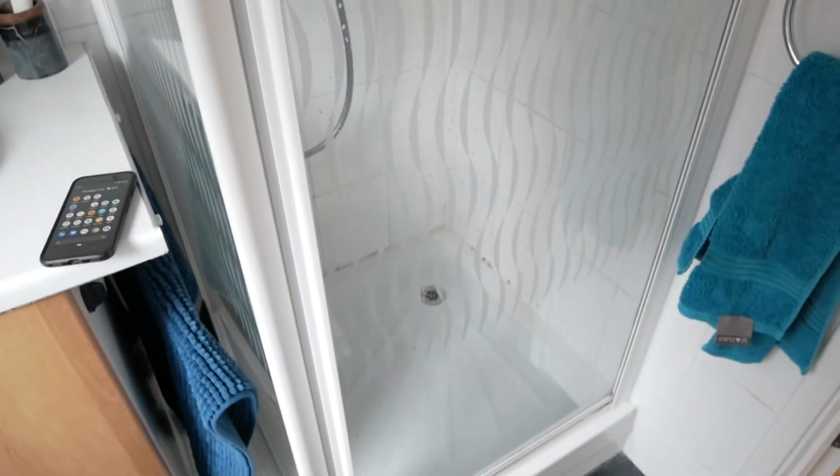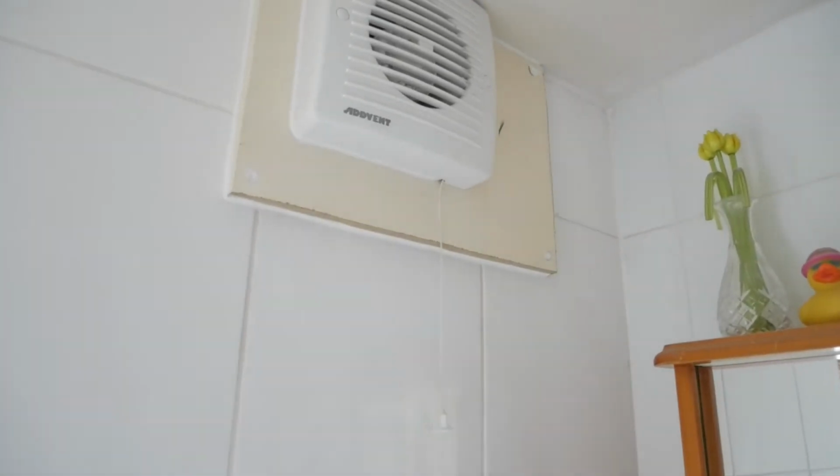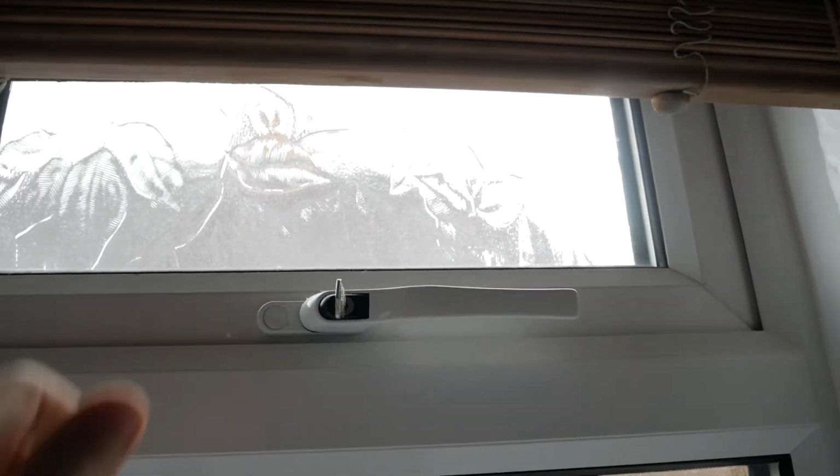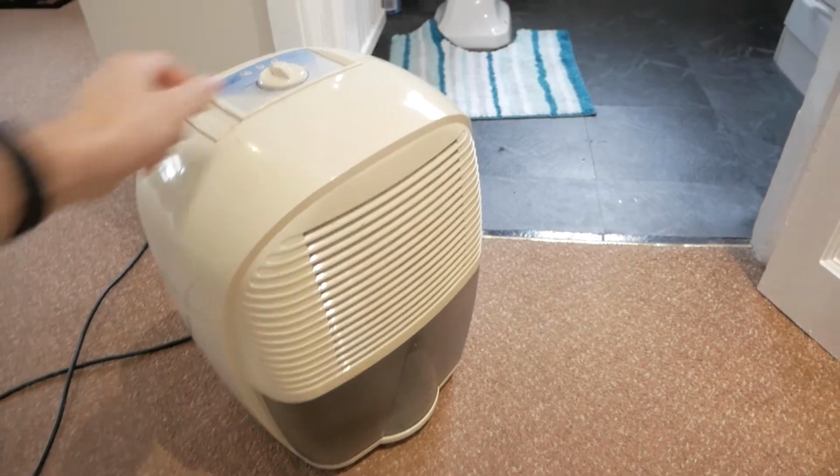closed all the time. Some simple solutions to prevent the mould in the first place. Keep the shower door open, turn on the extractor fan, open a window, turn on a dehumidifier.